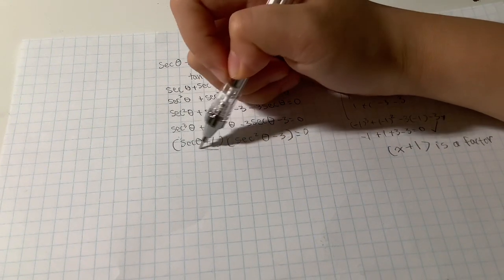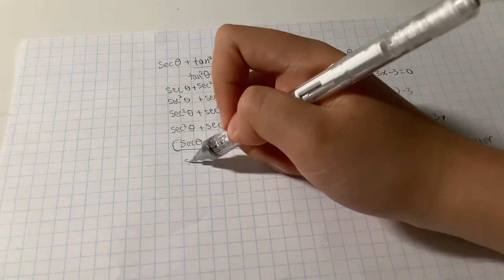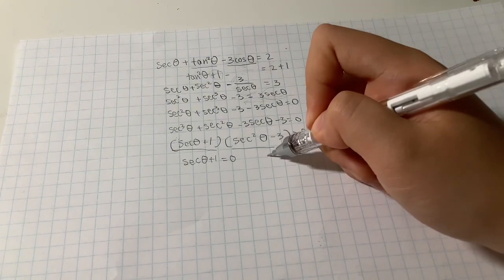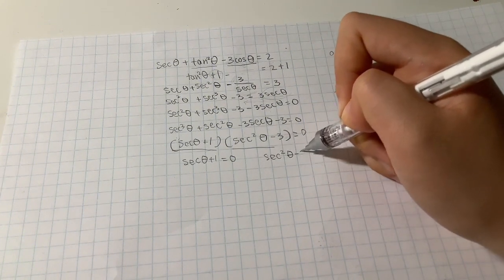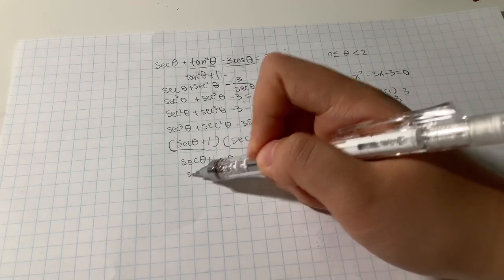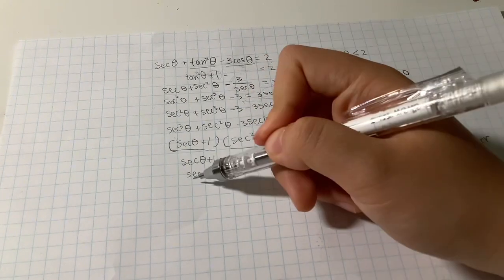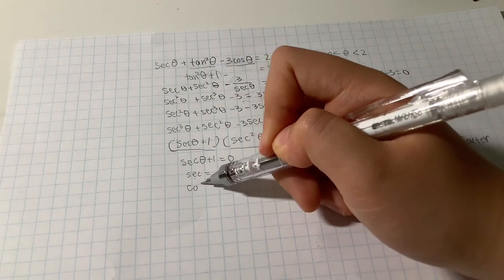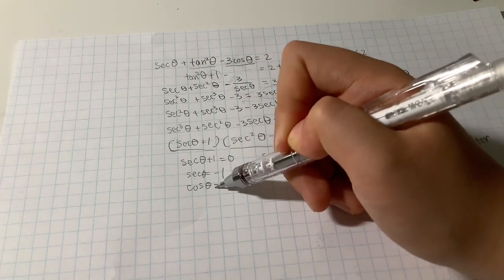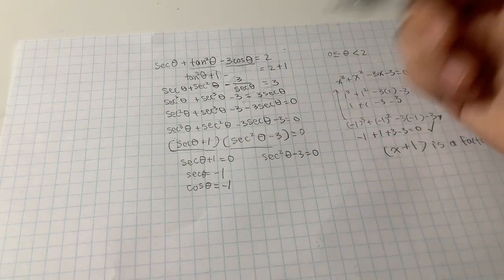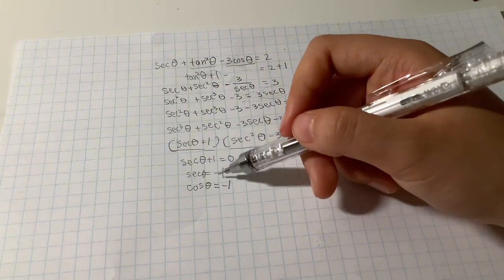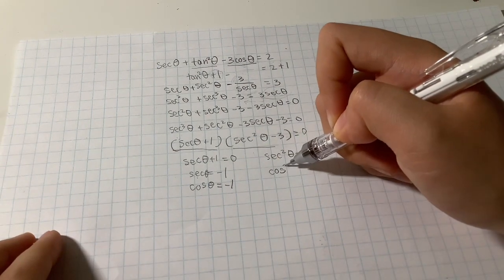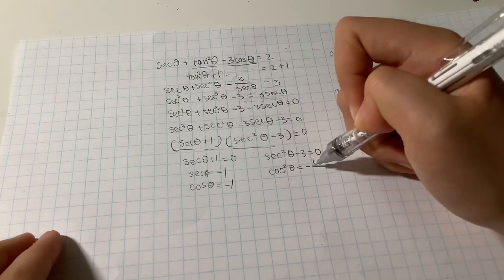Let's look at this in more detail, so look at this and this separately. Sec theta plus 1 equals 0, and sec squared theta minus 3 equals 0. This one, sec equals negative 1. I feel like sec might be kind of confusing for some people, so I would turn this into cos. So cos theta equals negative 1. It's actually negative 1 over 1, but it's the same thing. It's just negative 1. This one will be cos squared theta equals 1 over 3.